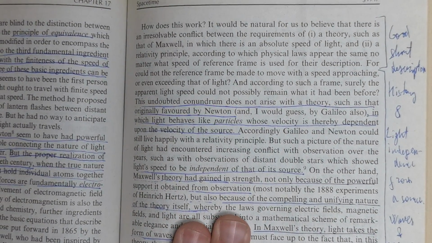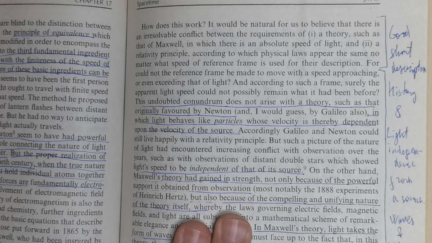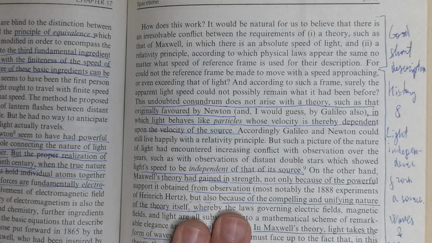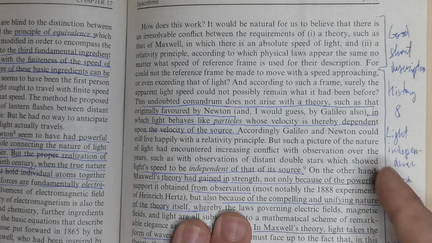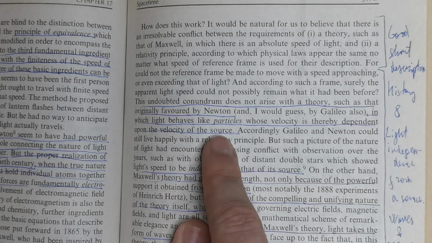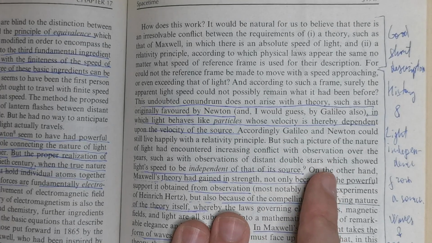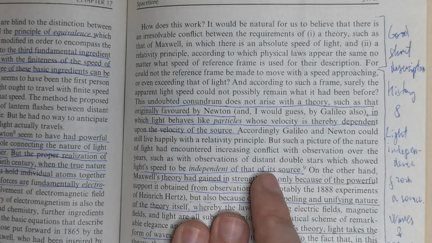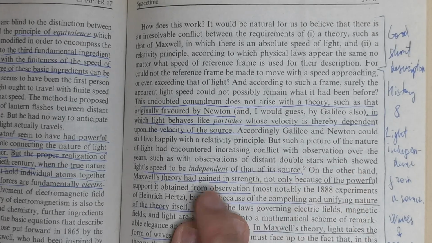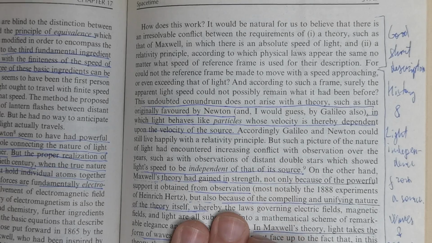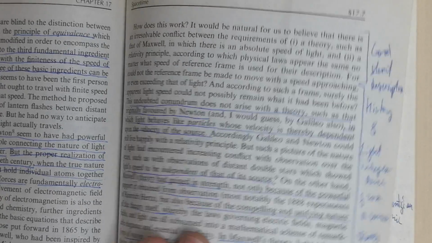And basically Newton and Galileo were thinking about light and the speed of light, but they thought about light more in terms of particles, and thereby they were thinking in terms of dependency upon the velocity of the source of the light. Anyway, the observations of distant double stars showed that light speed is actually independent of that of its source, and it was experimental confirmation of Maxwell's theory.